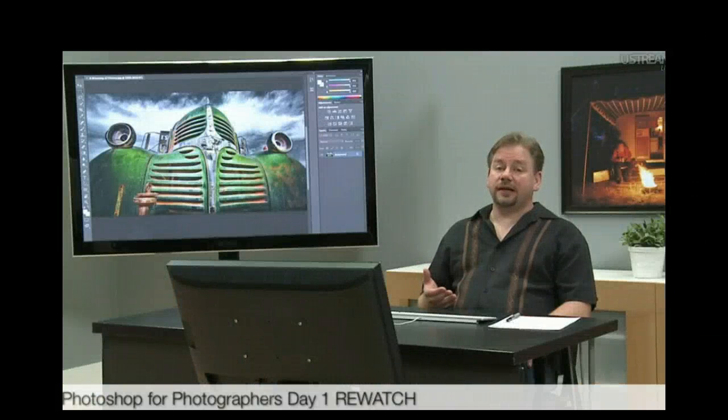So anytime I leave Bridge or I leave Adobe Camera Raw and I'm in Photoshop, where you see all the palettes around and you can get to the menus and everything, that's when you'd need to leave Lightroom and pop into Photoshop. Right?